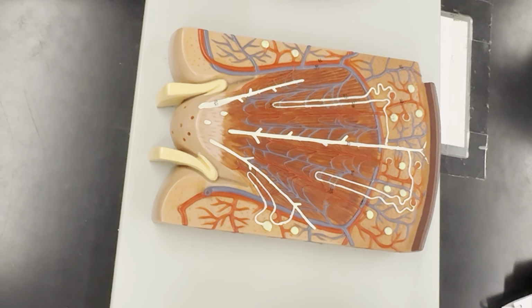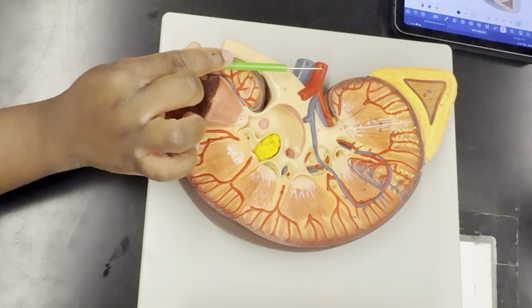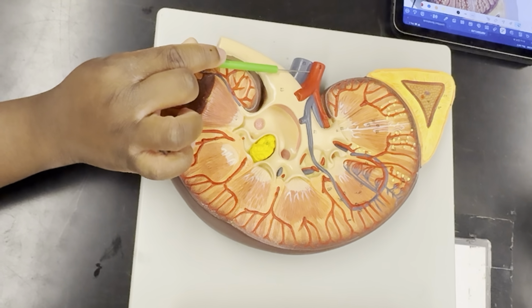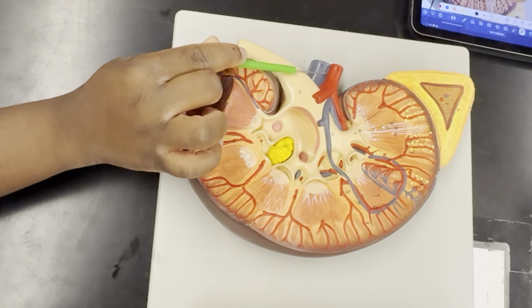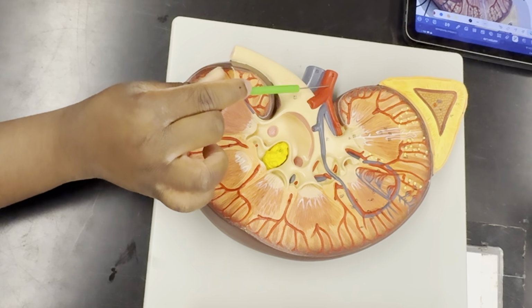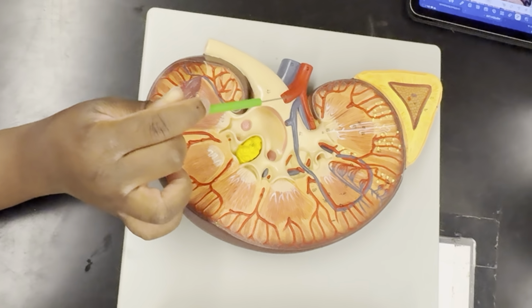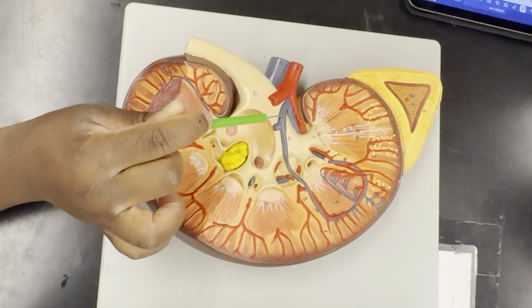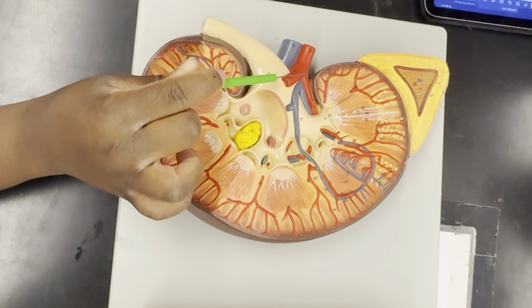Your kidney, and your first thing that you have in here, we're gonna start with the renal artery, the red thing. Renal artery is gonna split into segmental arteries. So this is a segmental artery, and that's a segmental artery. It's just the split after renal artery.